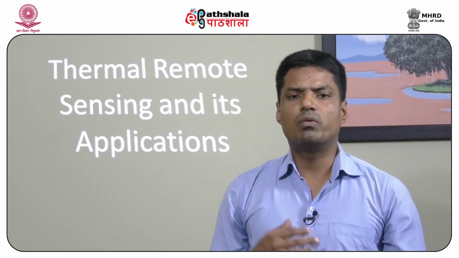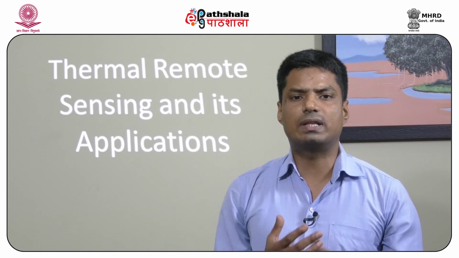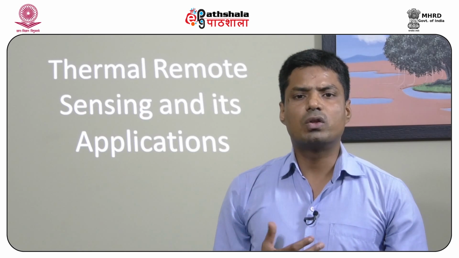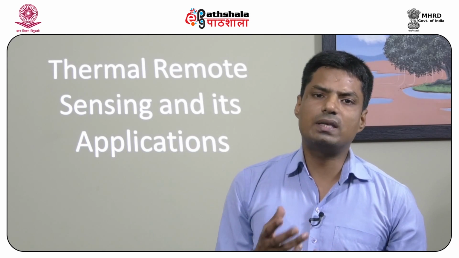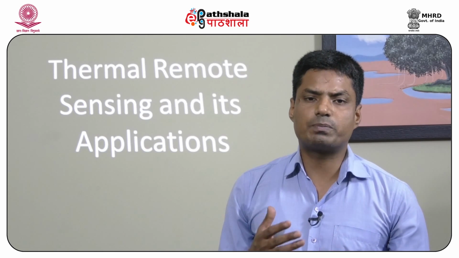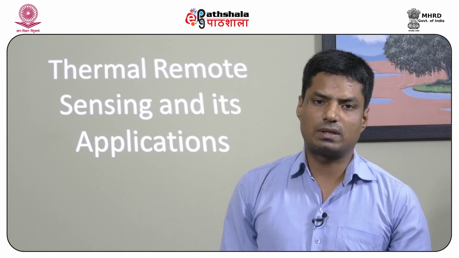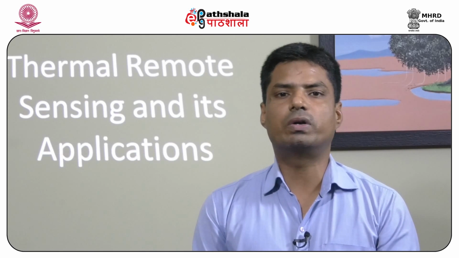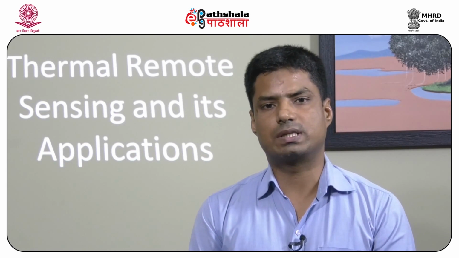It depends upon the weather conditions, and whether we are working at night or in the daytime. So different sensors are designed purposefully, and are used for different activities in thermal remote sensing. With the help of the above discussion, you are able to understand what thermal remote sensing is.